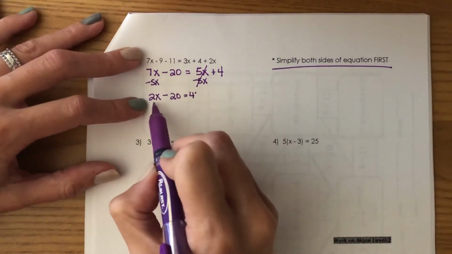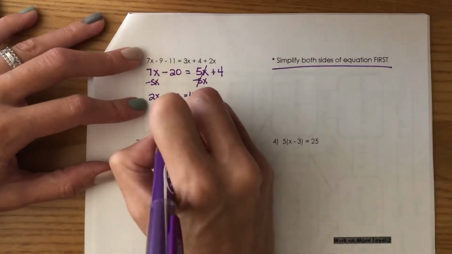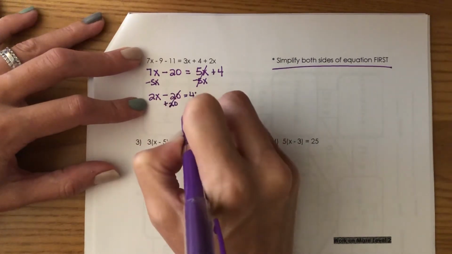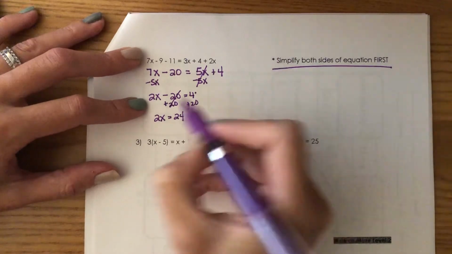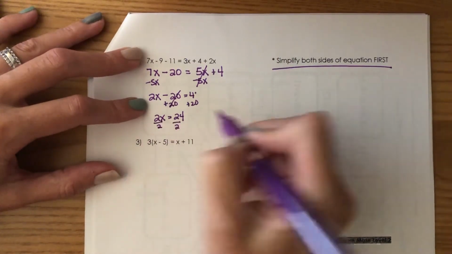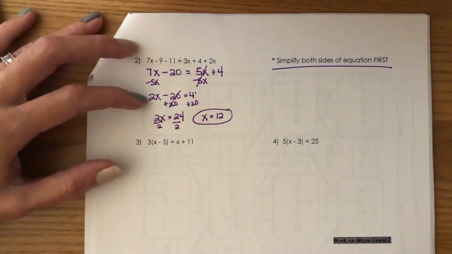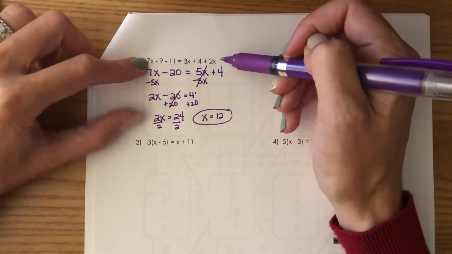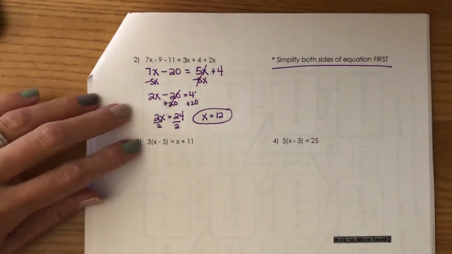I have this 2x minus 20. I don't want minus 20. I just want 2x. So how do I get rid of a negative 20? I add 20. 2x equals 24. Now I'm going to divide by 2, and I get x equals 12. And as always, we can check and put x back into our equation to see if we did things correctly.